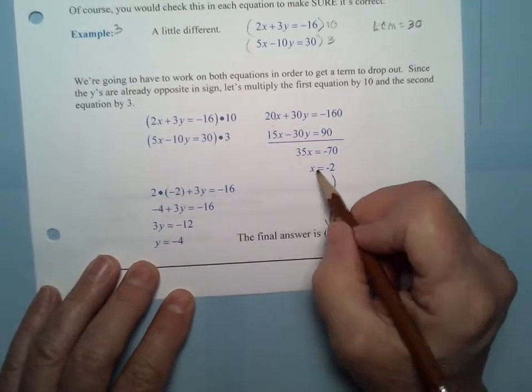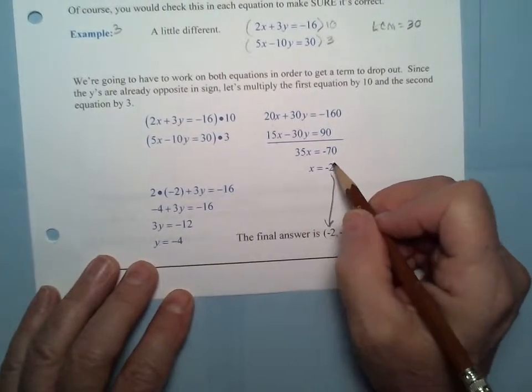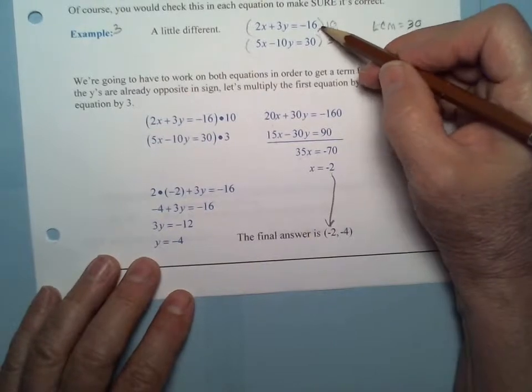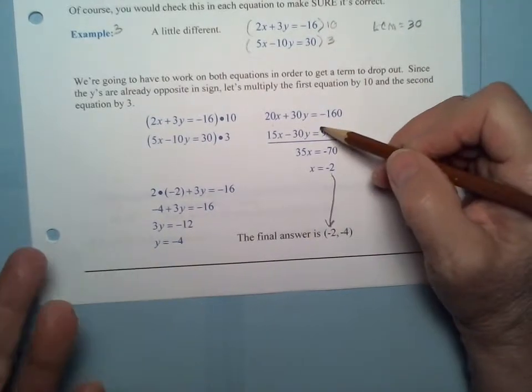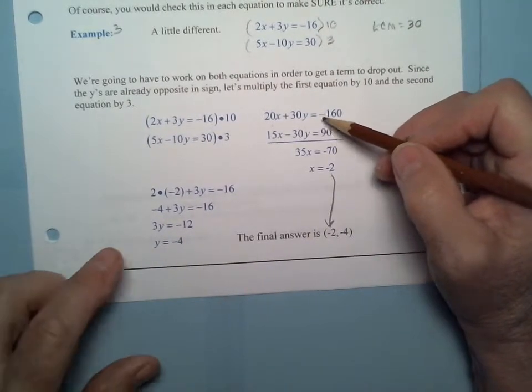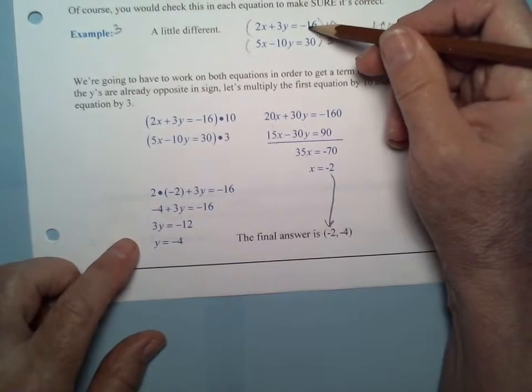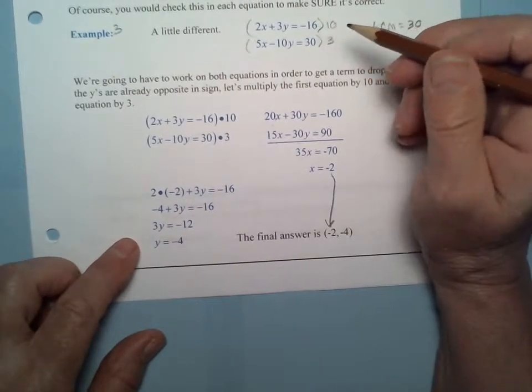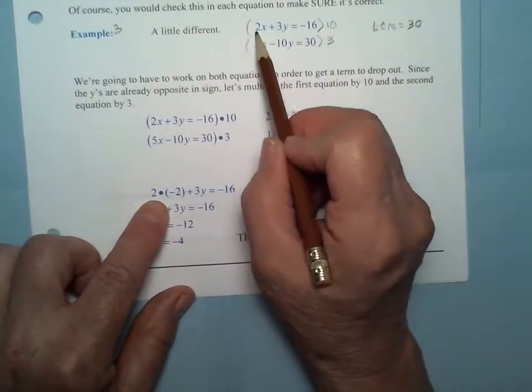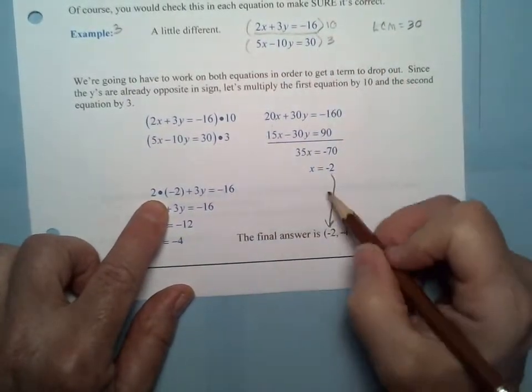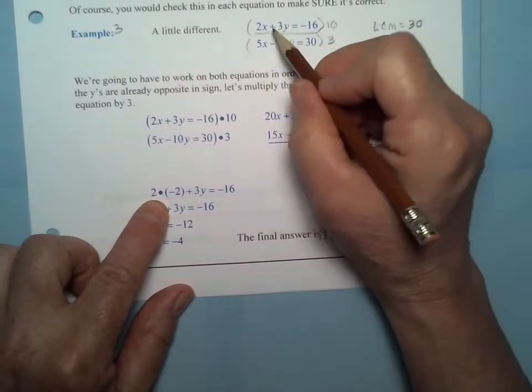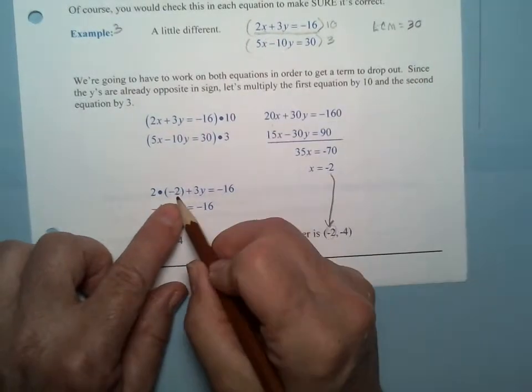Boom, right there. I get to take that negative 2, and I can plug it into either one of the original equations or the second ones. It doesn't really matter. But because these are a little bit easier and the numbers are smaller, that's the one I'm going to use. In fact, I'm going to use this guy right here. So I took my negative 2 and I'm plugging it in here for x.